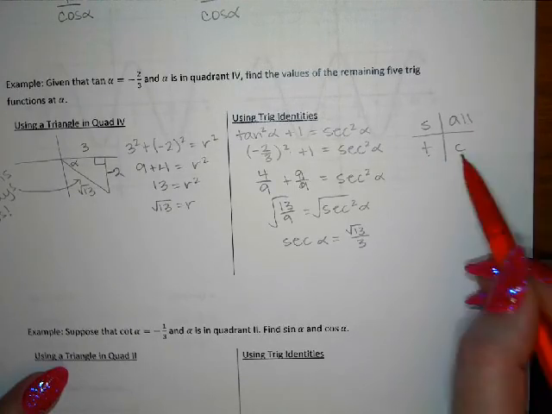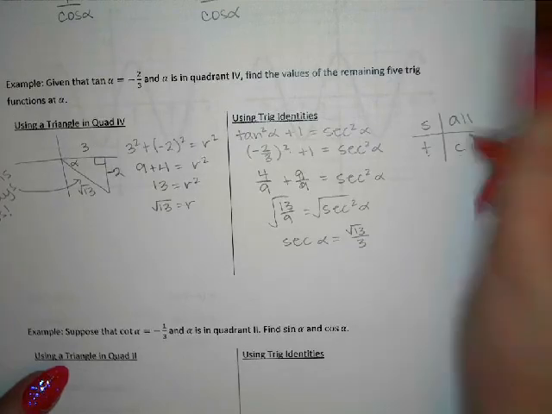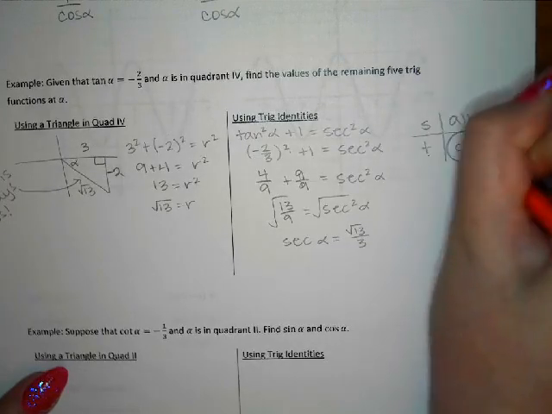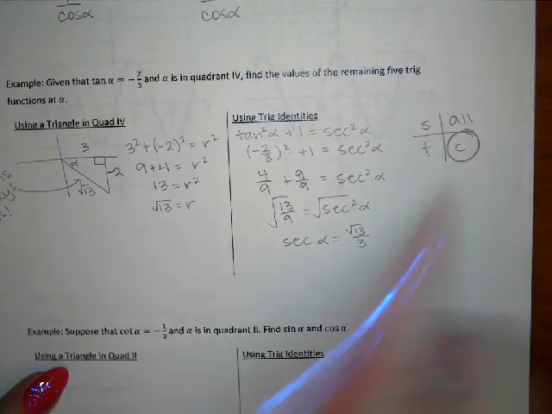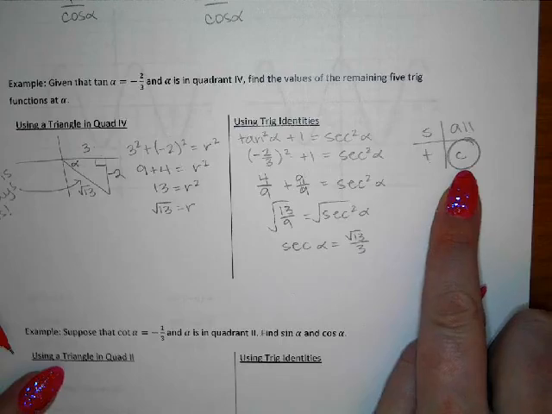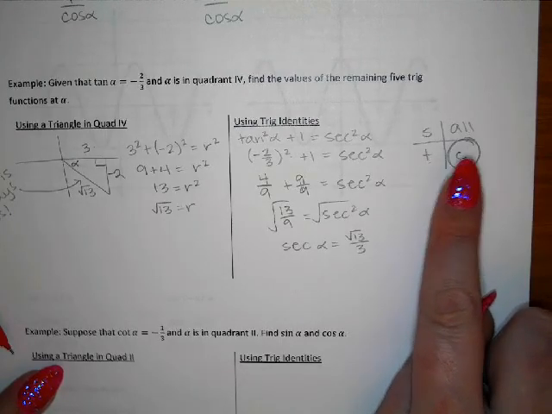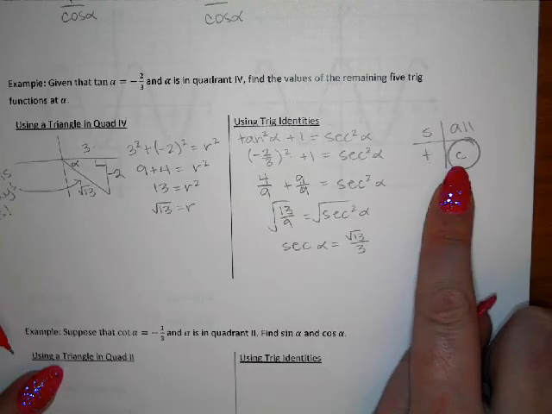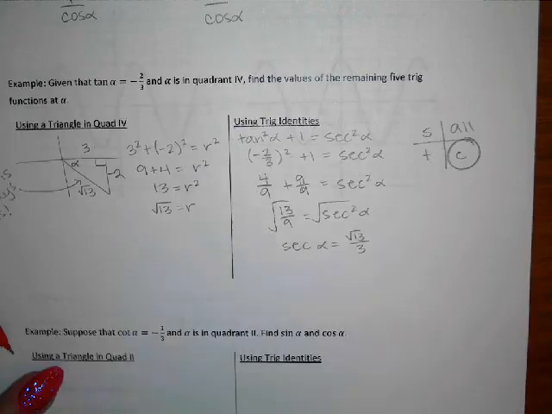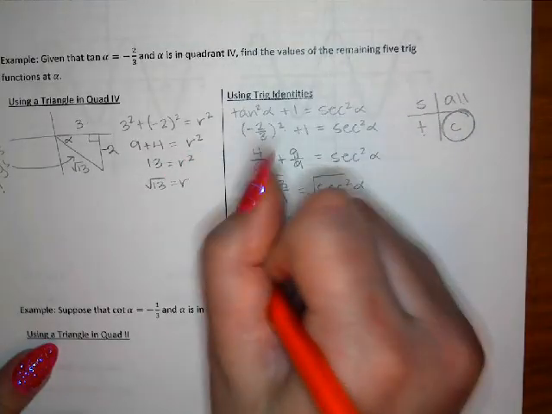So if our picture is drawn in quadrant 4, if I don't even draw a picture, but if I know that what I'm doing is in quadrant 4, then I don't even have to draw anything. I just know automatically that my ratios for cos and secant have to be positive. Okay, so I'm going to go through and write down the trig ratios that I've got. I've got sine of alpha, cos of alpha, tan of alpha.